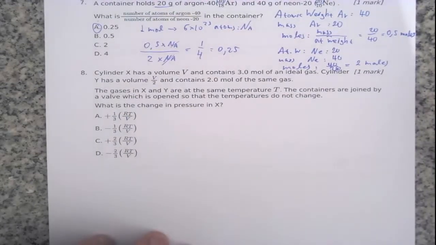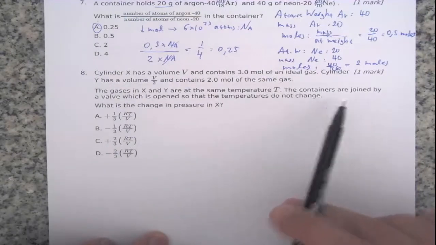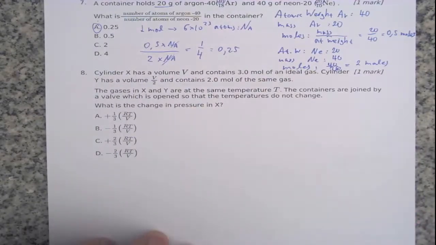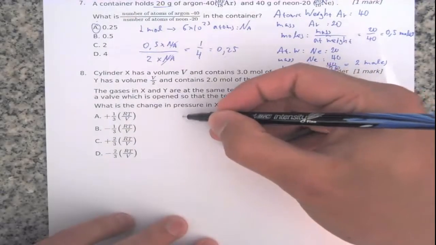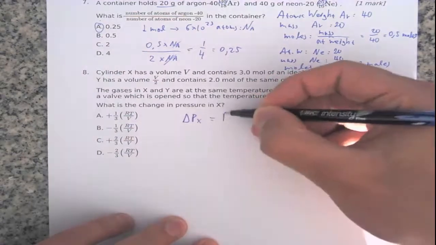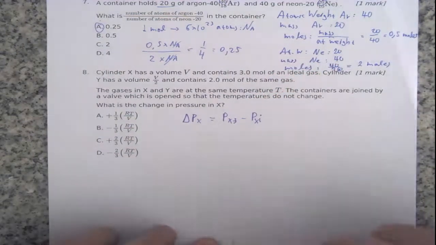Cylinder Y has a volume V over 2 and contains 2 moles of the same gas. The gases in X and Y are at the same temperature T. The containers are joined by a valve which is opened so that the temperatures do not change. What is the change in pressure in X? So what do we have here? In order to find the change in pressure of X, we need to know the initial and the final pressure of this gas.